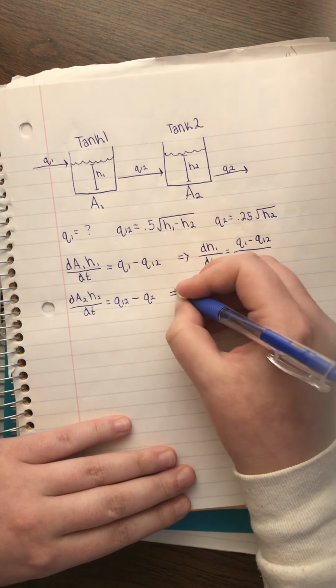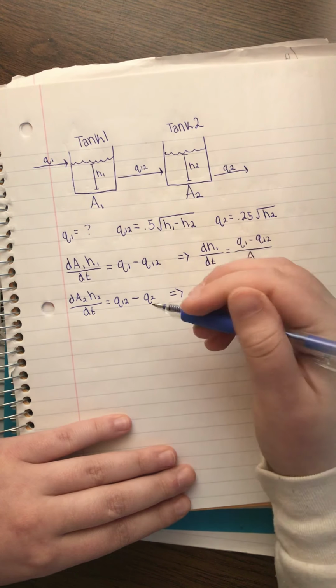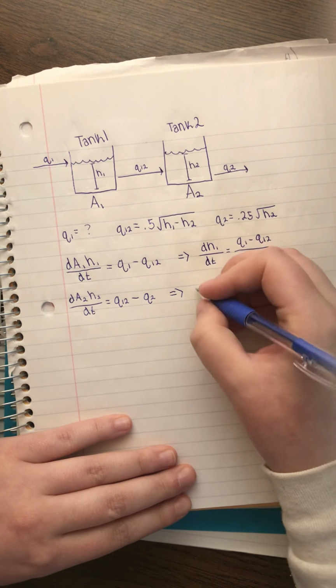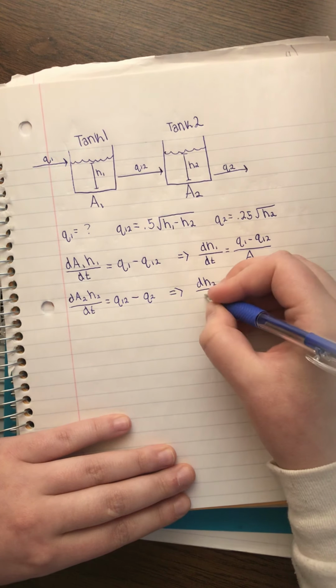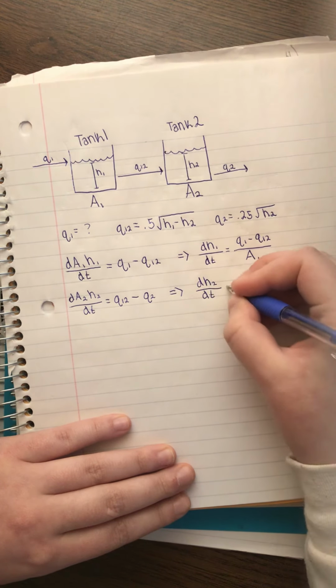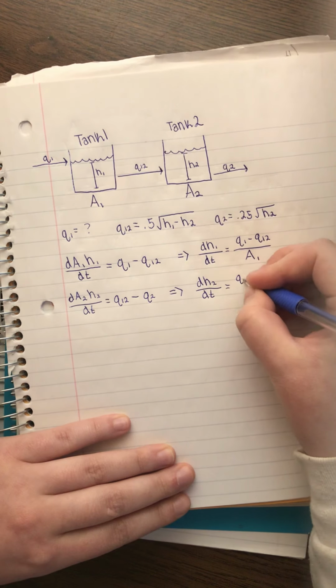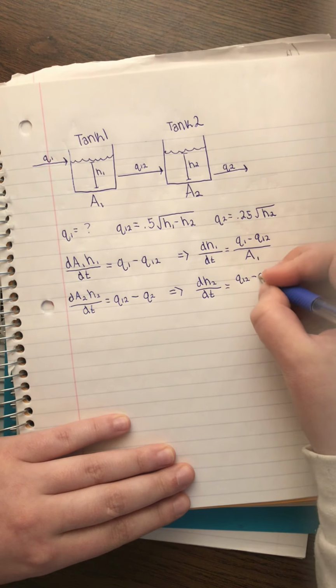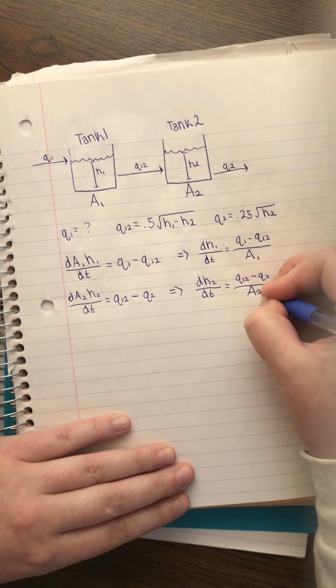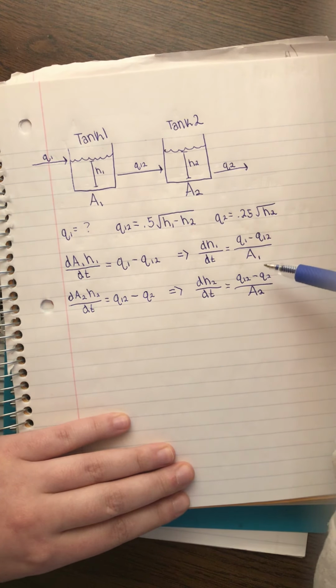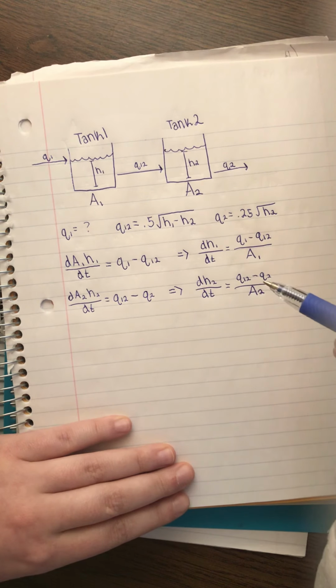And then again, we can simplify this the same way by dividing the area over because again, it's a constant. So then we're going to have dH2/dt is equal to Q12 minus Q2 all over A2. And these are going to be the equations that I use in my Python code.